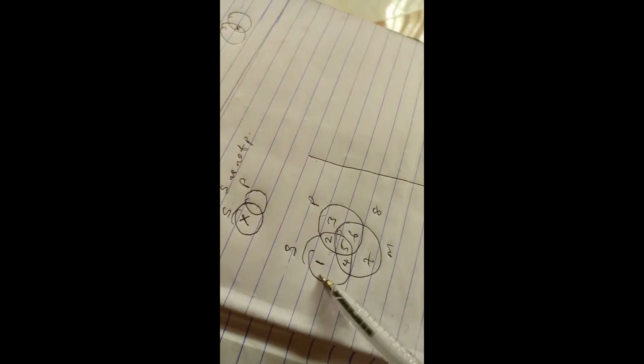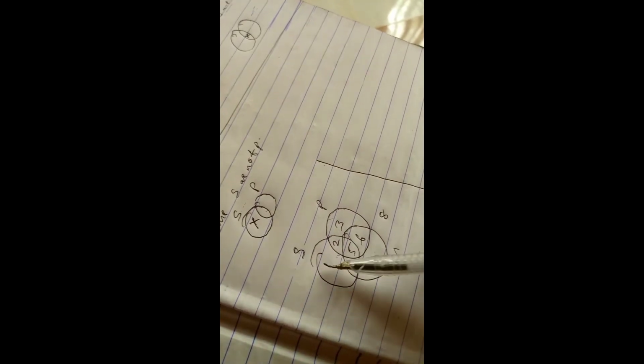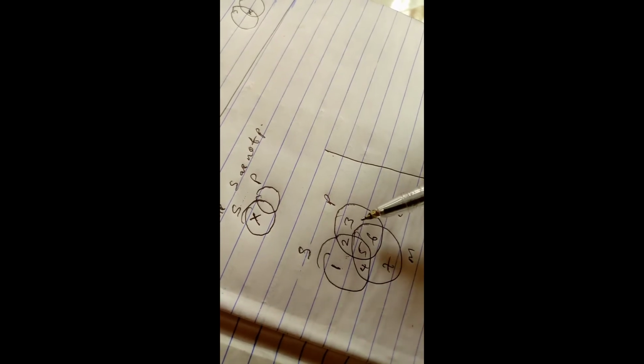So this one signifies that there is something that is only in the S circle. Do you see it now? These 2 here signify that there is something that is in both S and P. Do you see it now? The number 3 here signifies something that belongs only to the P circle, which is the predicate.